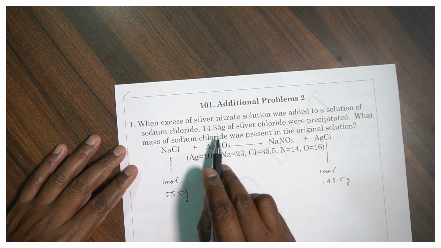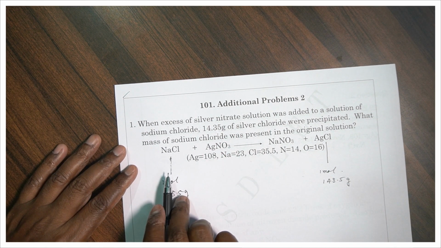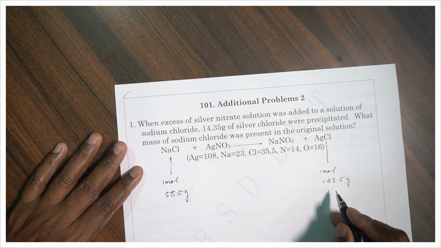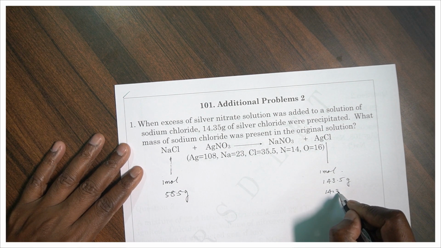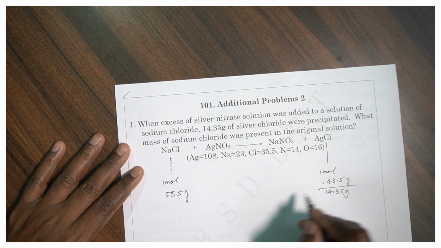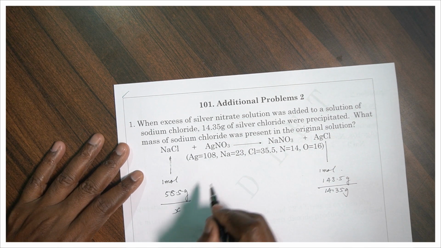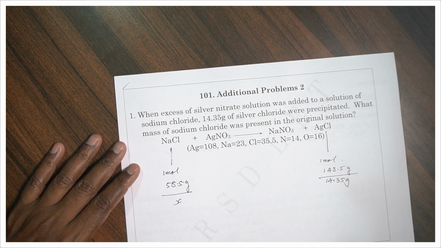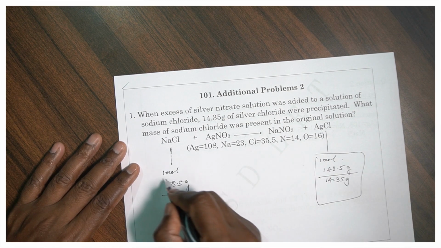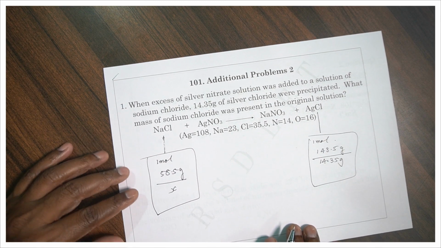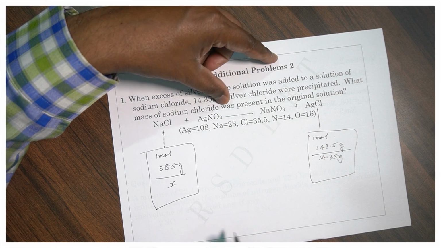Now they are saying silver chloride precipitated is 14.35 grams. This is given. So this is to be found. How much sodium chloride was X? I think you got this is the ratio. Okay, understanding the question is the most important part. If you understood, now we can find out.